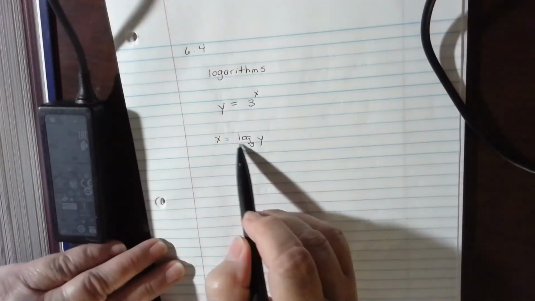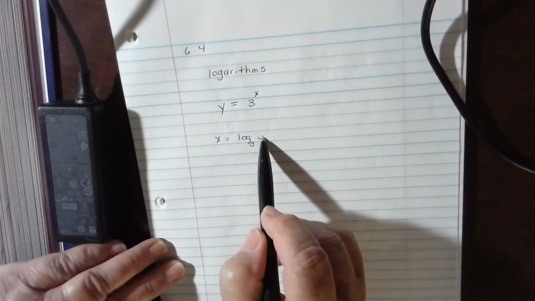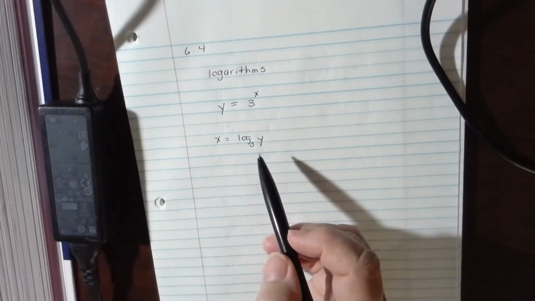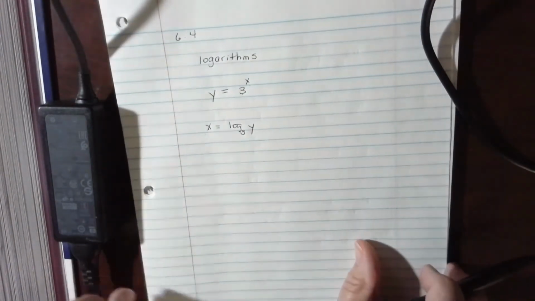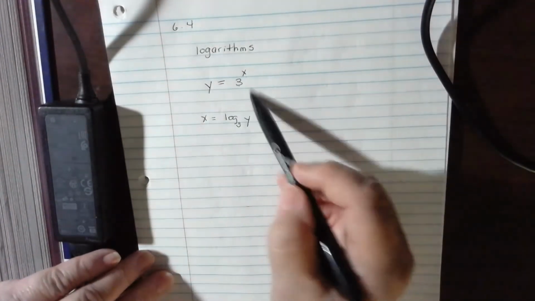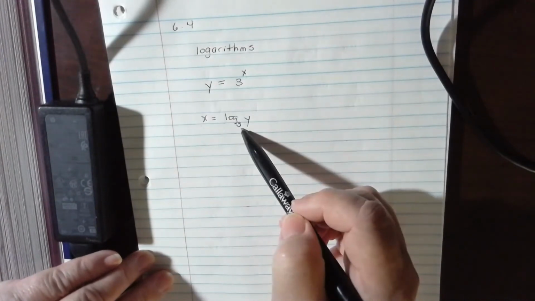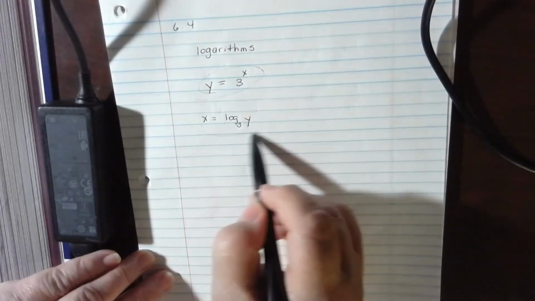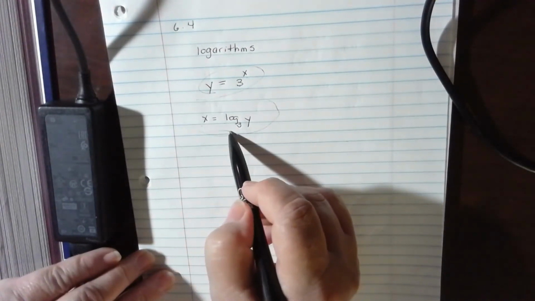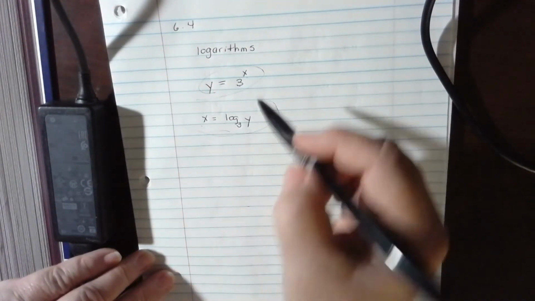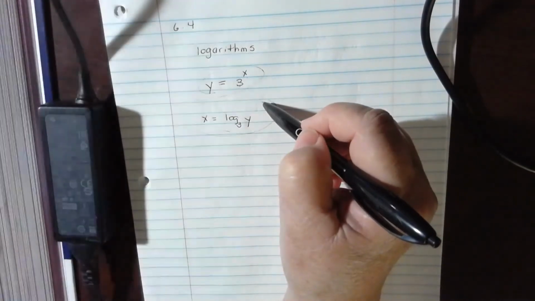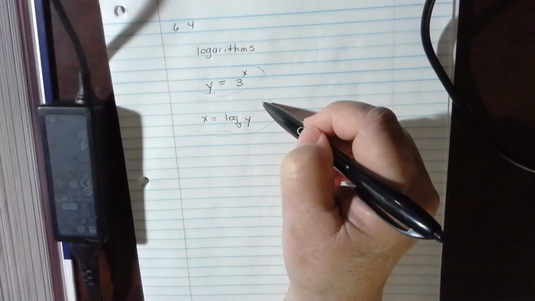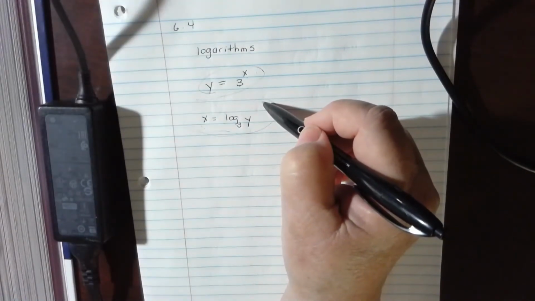X is the exponent that goes with 3 to give you y for the answer. And on the handout that I sent, thank you, Sarah, for reminding me that I had never sent it, it has this in generic letter form. But this is called exponential form, and this is called log form. And so a lot of the questions are changing from one form to the other. So I thought it might be good for us to just do a little practice with that part.